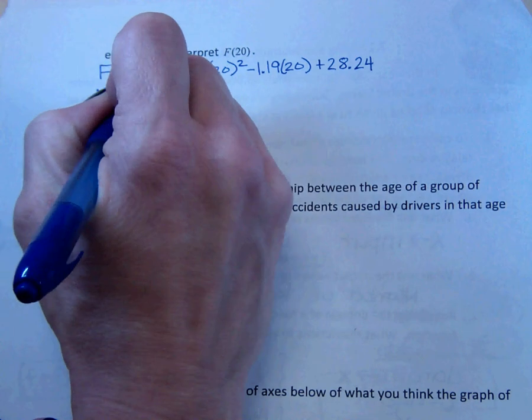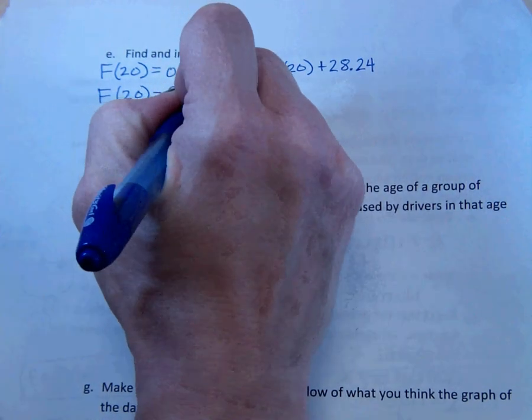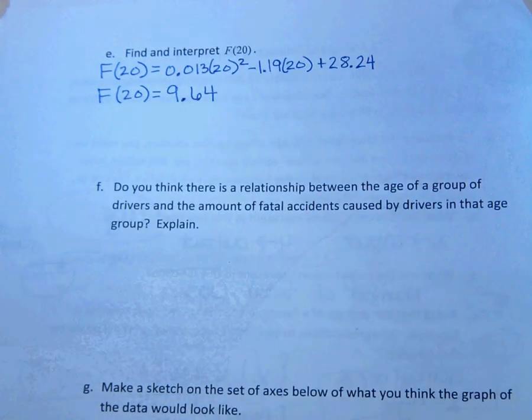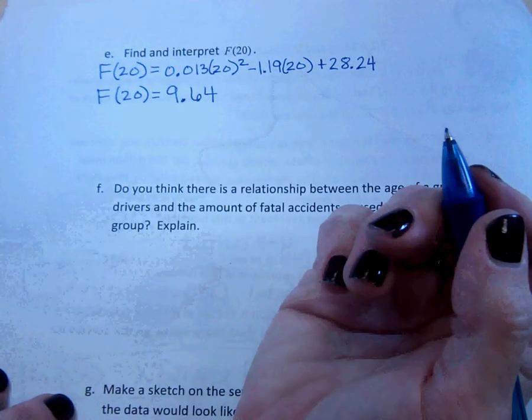Okay, so I would advise you to try this on your calculator. Make sure you can get it. Maybe pause the video, but make sure that you can arrive at the correct answer of 9.64. So we'll say that's about 10.